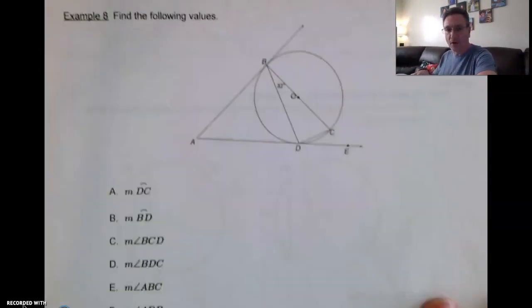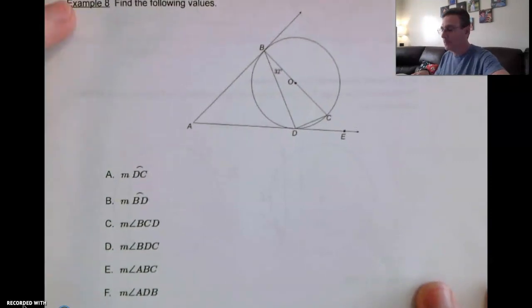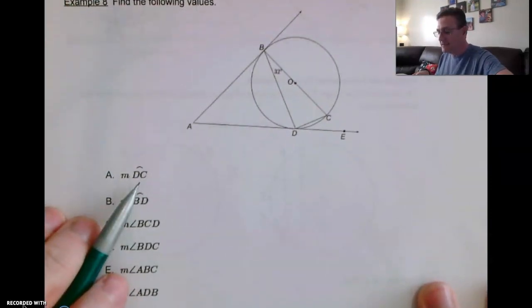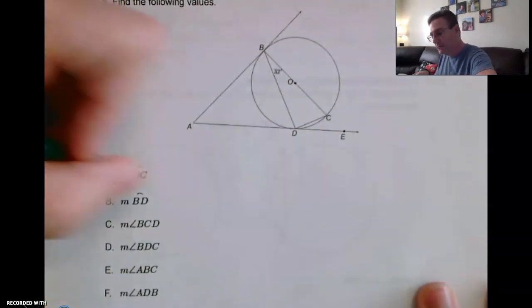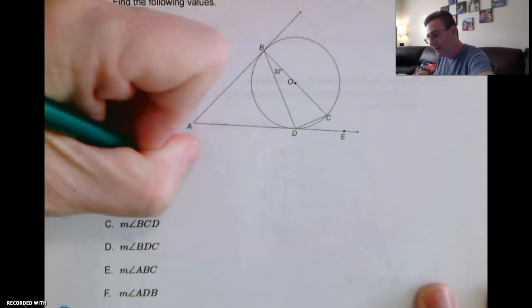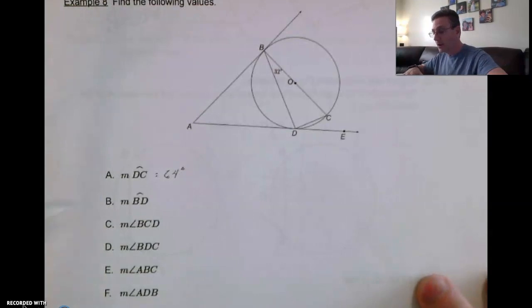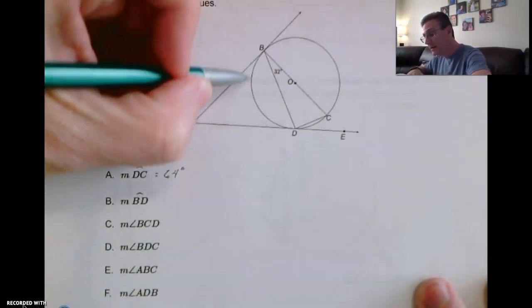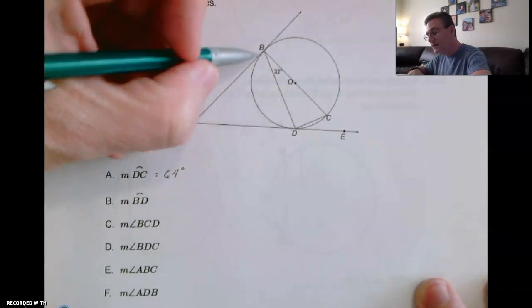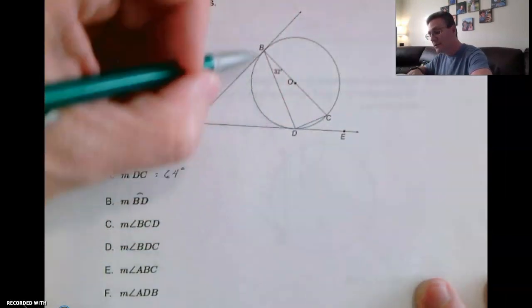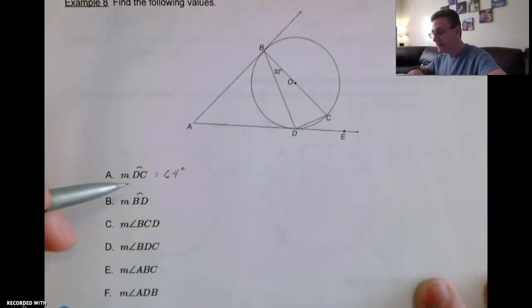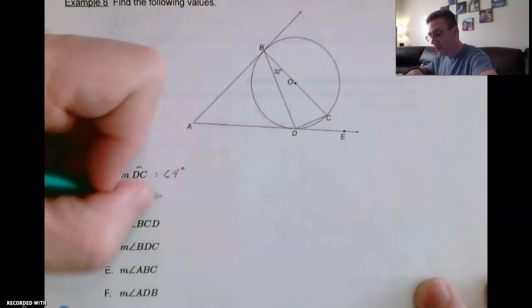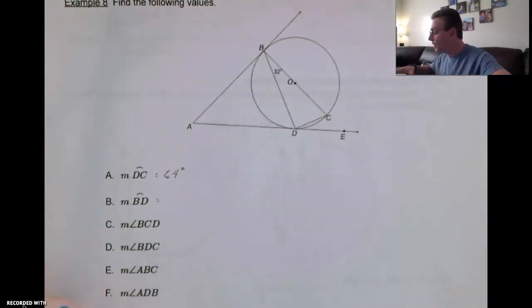Example 8, find the following values. Measure of arc DC. Arc DC is here. DC is twice 32, or 64 degrees. Arc BD. BD is over here. BD is the remaining part of the semicircle. BD plus DC equals 180. DC is 64. So 180 minus 64, 116 degrees.